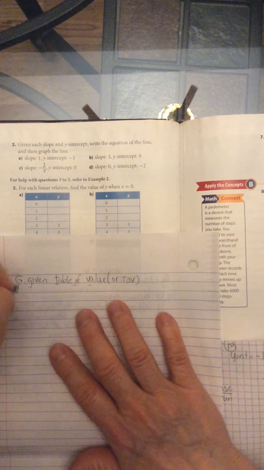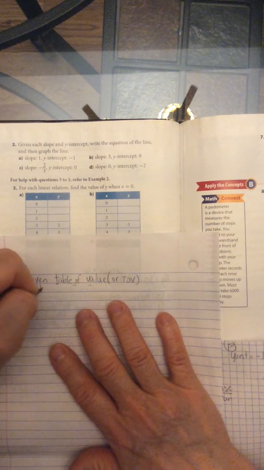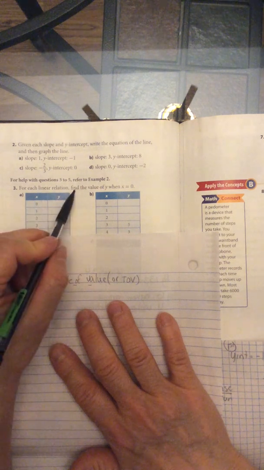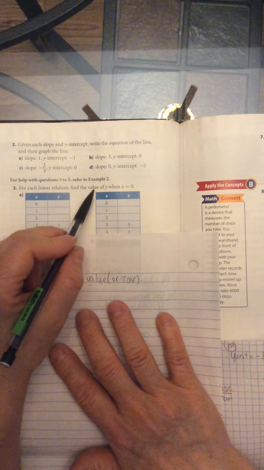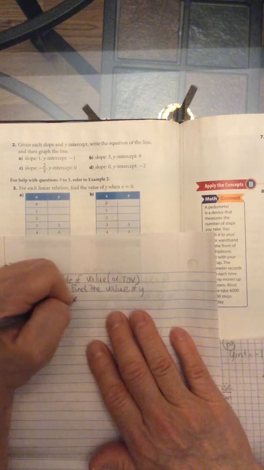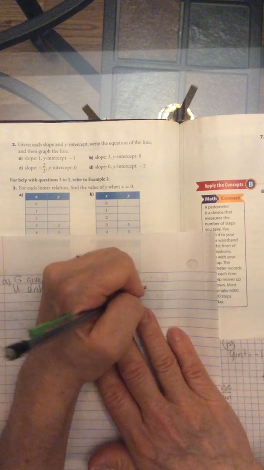The U, the unknown, it says find, that's the verb, so that's what's unknown. Find the value of y when x equals 0. So what is the value of y when x equals 0?